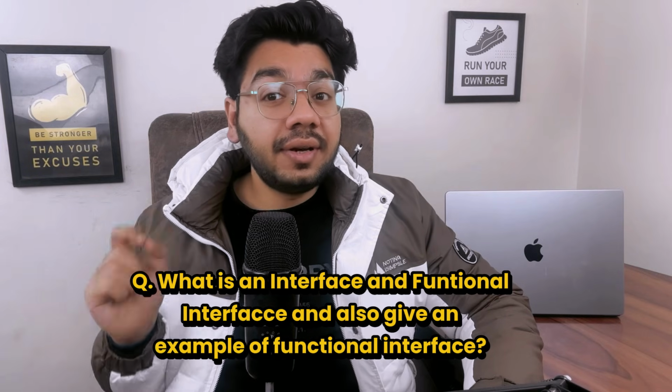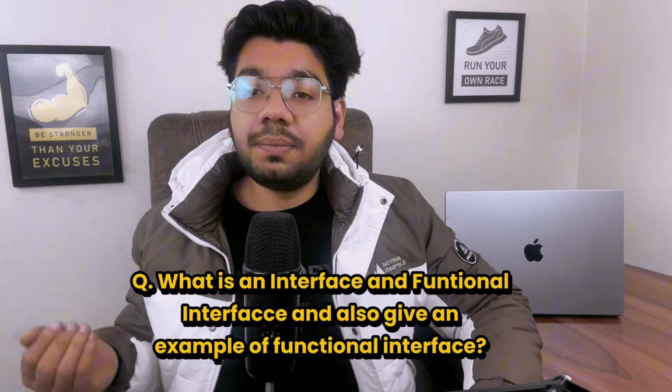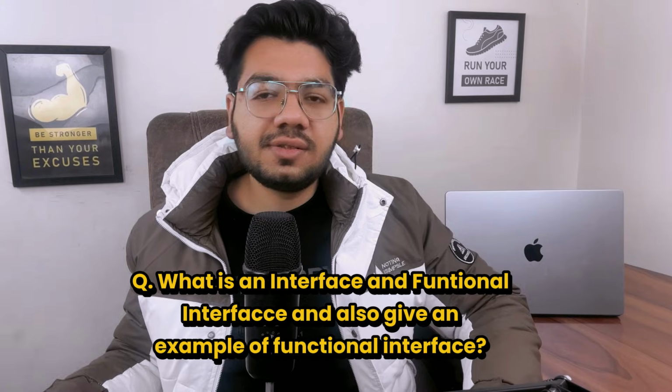Then the interviewer asks what is an interface and functional interface, and also to give an example of a functional interface. So this is a very important question. An interface defines a contract by declaring methods that a class must implement. A functional interface is a special interface with only one abstract method, mainly used with lambda expressions. For example, Runnable is a functional interface used to define a task for a thread.